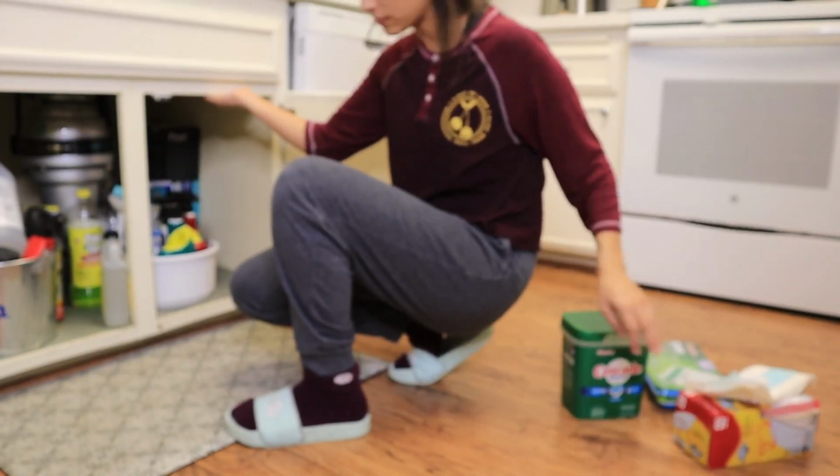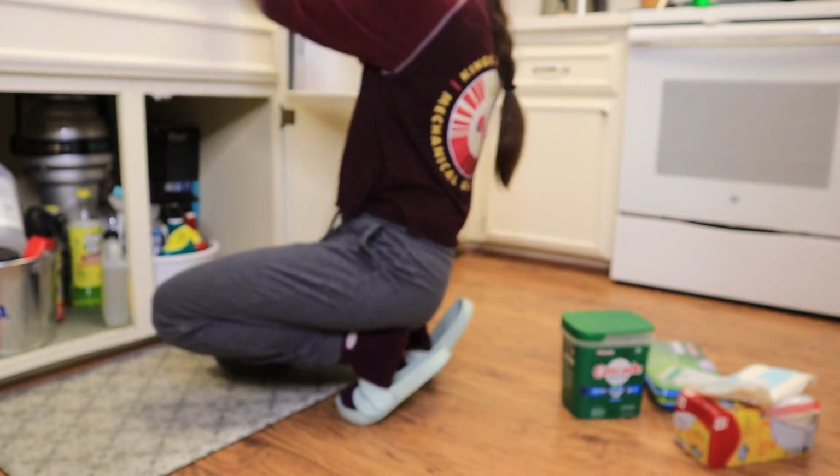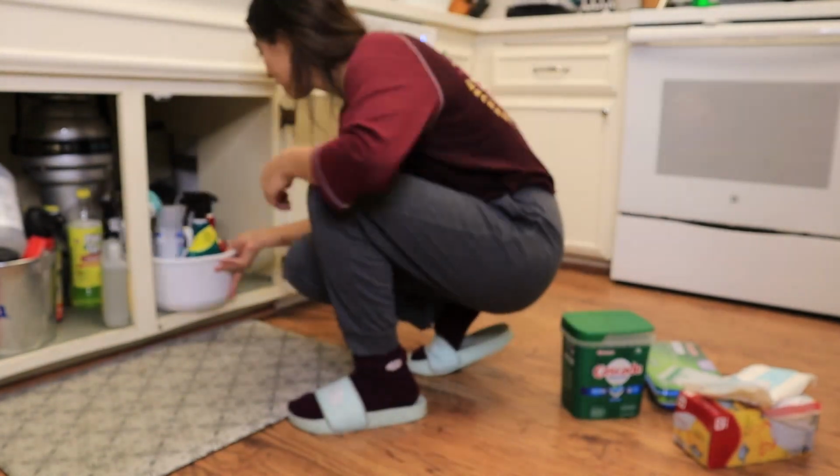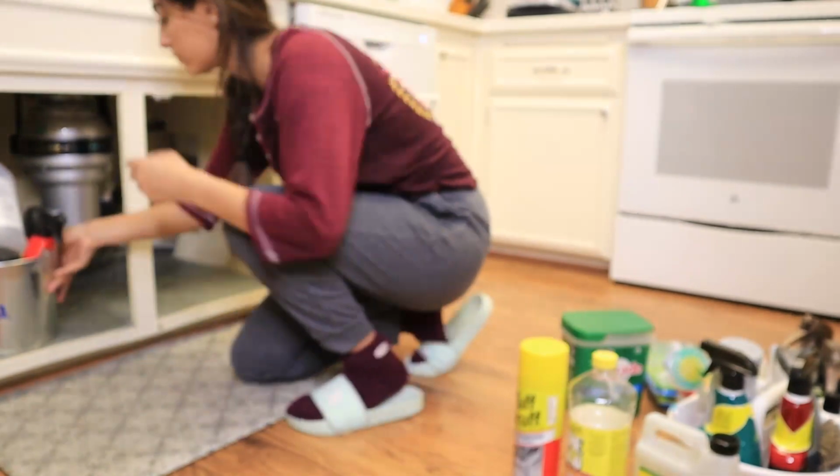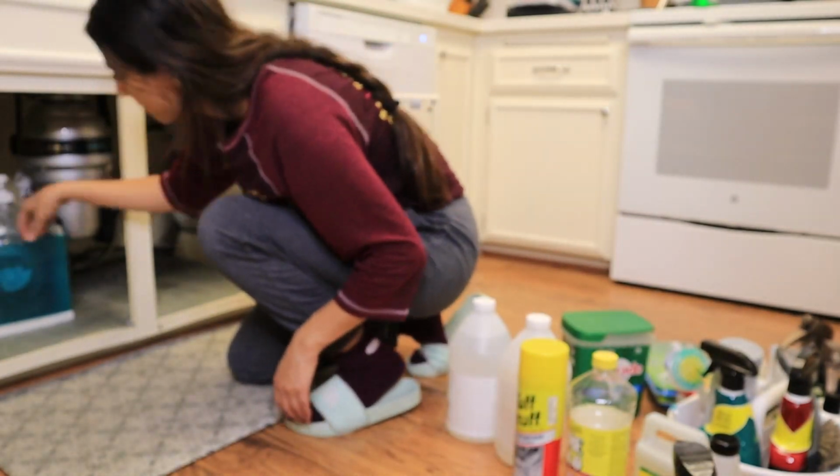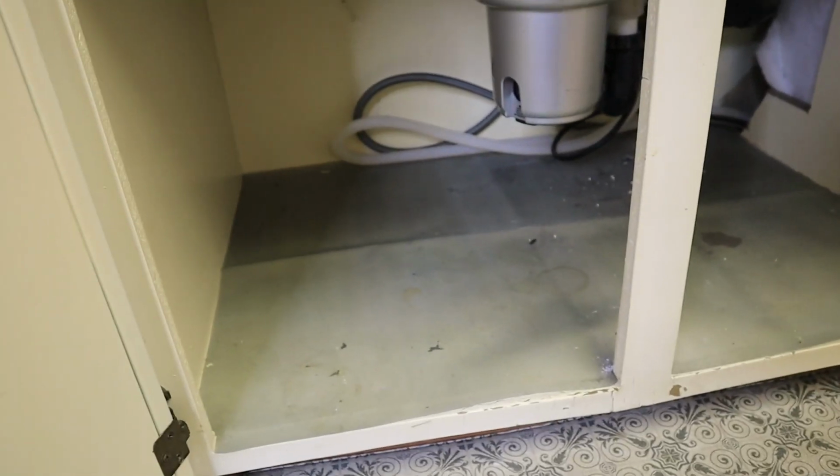But first, I started out with just taking everything out from under the sink, because this would allow me to have a clean slate so I can start thinking about how I'm going to reconfigure everything under here.